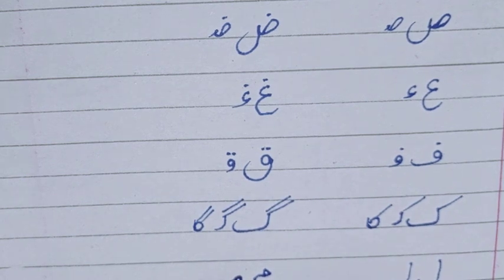So this is the short form of Meem. Next letter is Noon. Full form, and then the short form, like you write the short form of Bay, any letter of the family of Bay, but it has one dot on top. This is the short form of Noon.